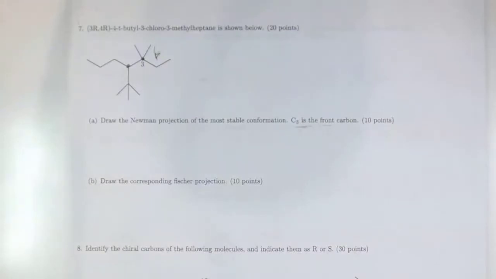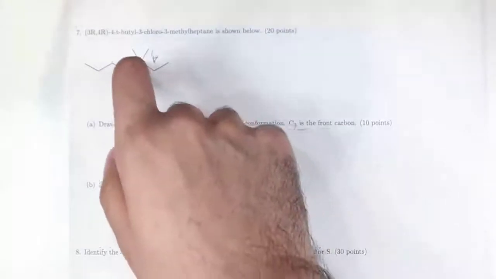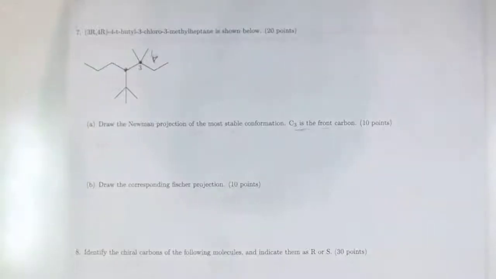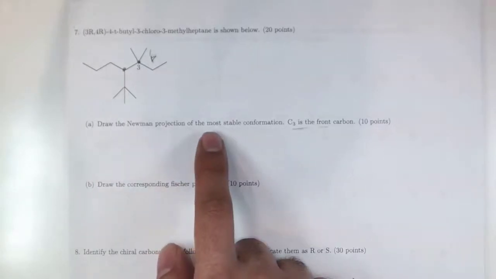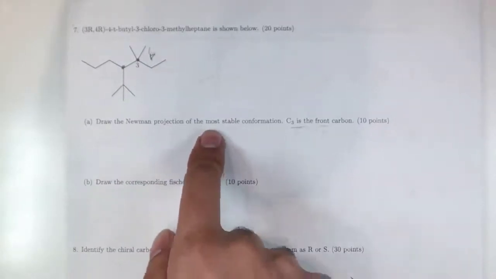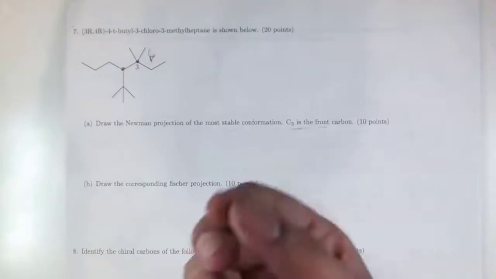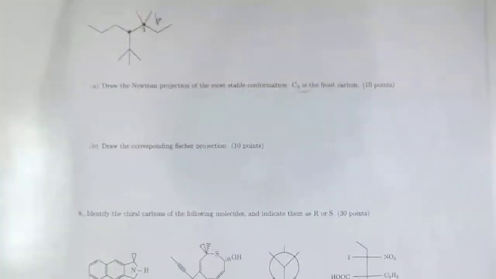Now, pay attention. It hasn't given you any stereochemistry. It hasn't given you any wedges or dashes. That's because the question is asking you to draw the most stable conformation. It is asking you to assign wedge or dash to each of these depending on the stability. Okay? So in your Newman projections, go ahead.